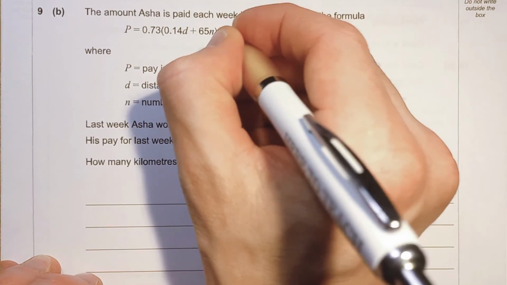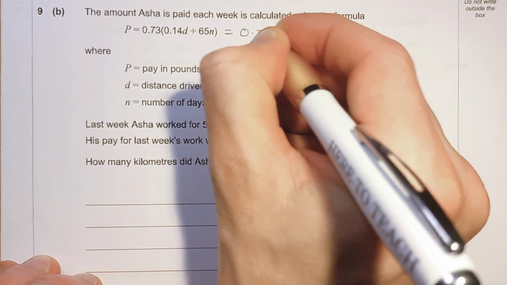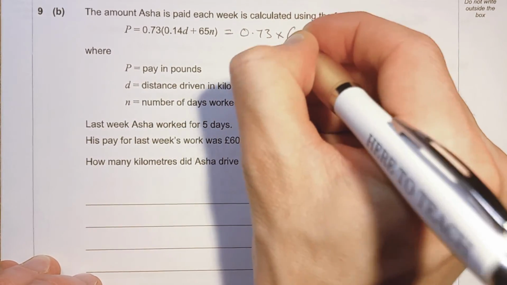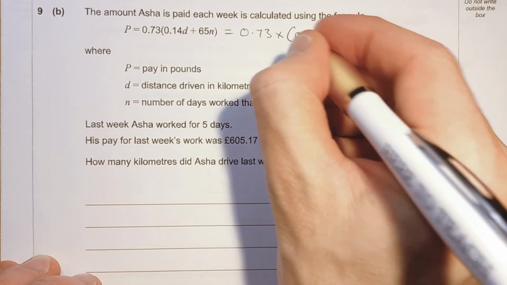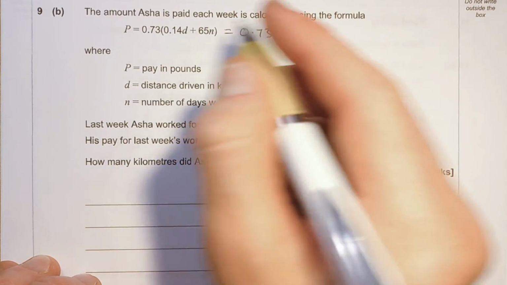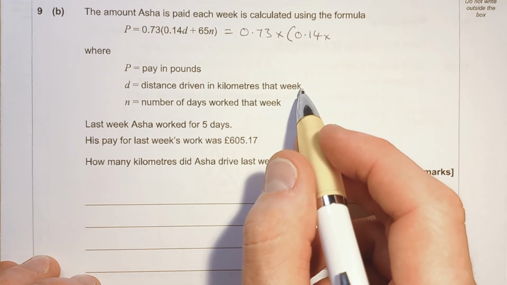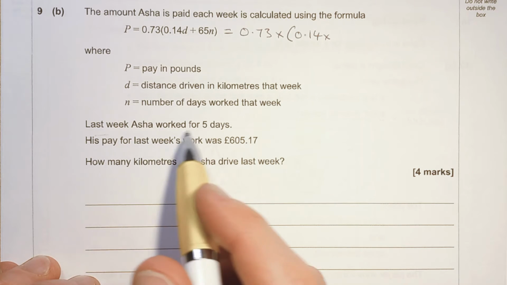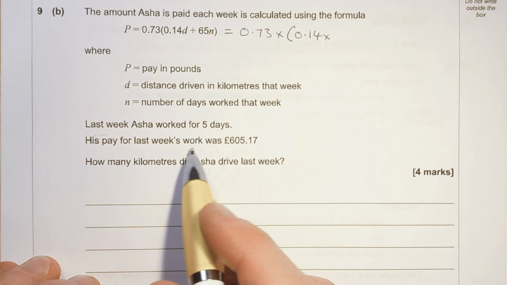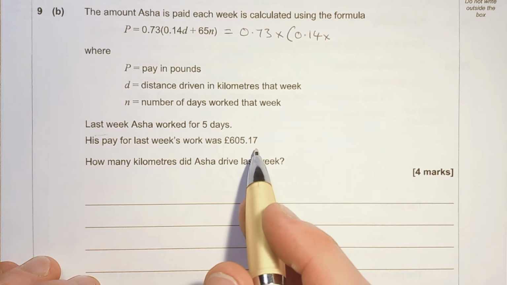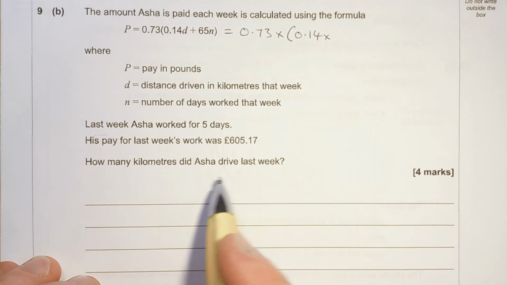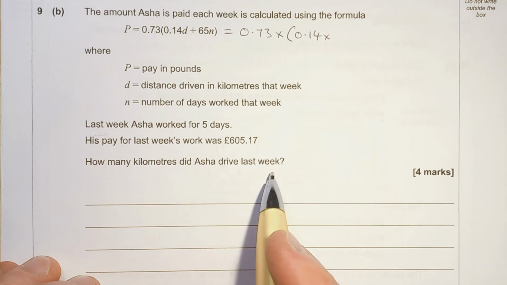D is the distance driven in kilometres that week. Last week Asher worked for 5 days. His pay for last week's work was £605.17. How many kilometres did Asher drive last week?